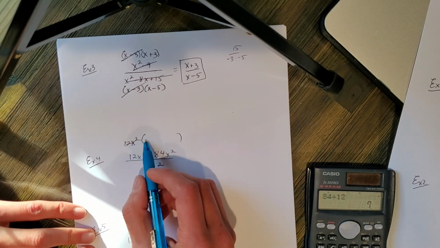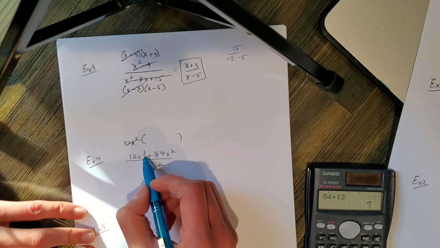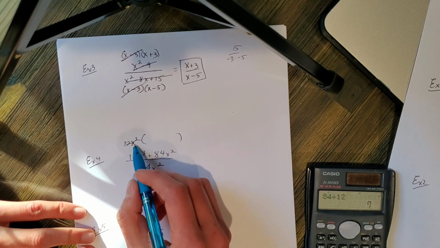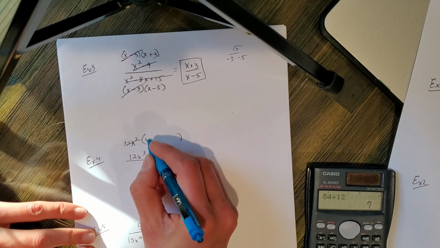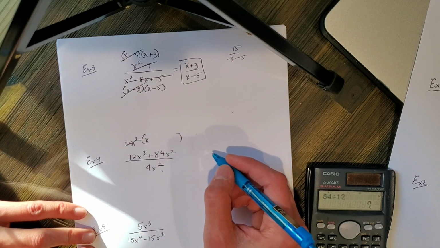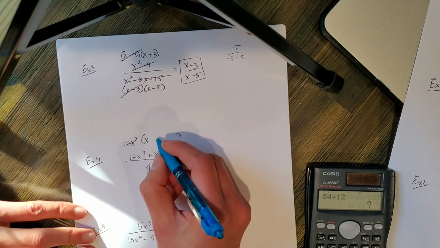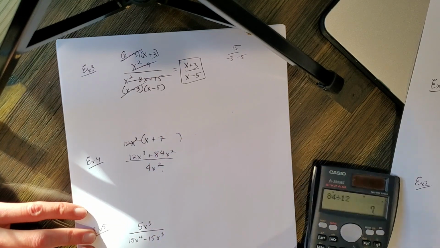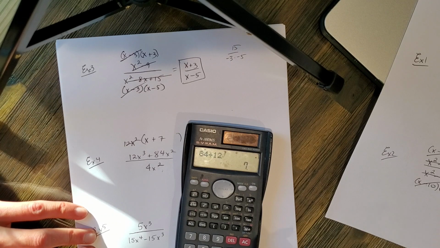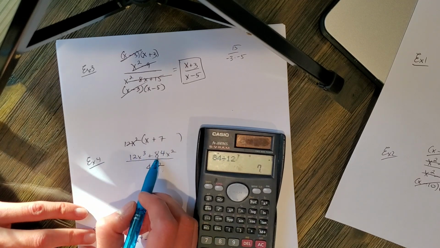So 12x squared times what will give me 12x to the third? Well, notice we already have the 12. We already have 2 x's. We need one more x. So this will just be the x here. And then here we said, okay, 12 times what is 84? We said it's 7. We just did that on the calculator a moment ago, right? So 12 times 7 would give me the 84.